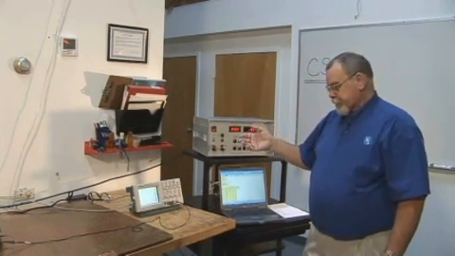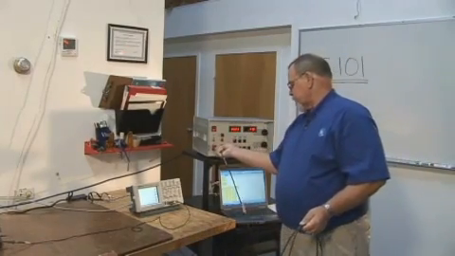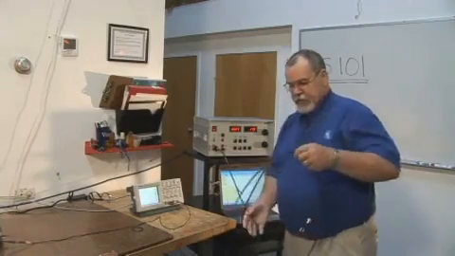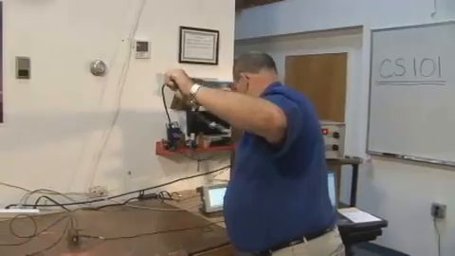And that's the whole setup, with the exception that I don't have my signal source, and I will plug that in and connect that to the primary of the transformer.